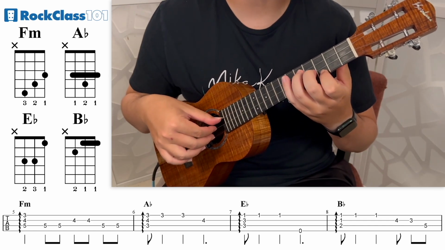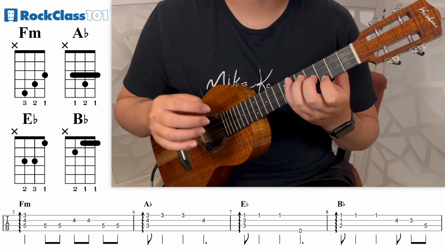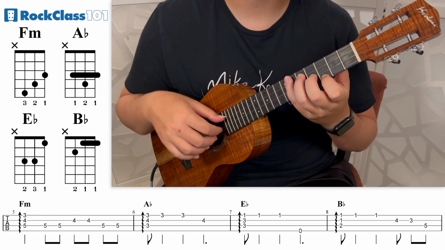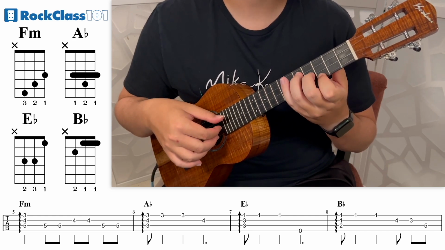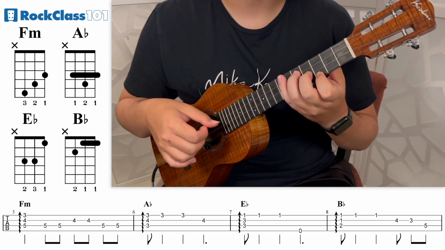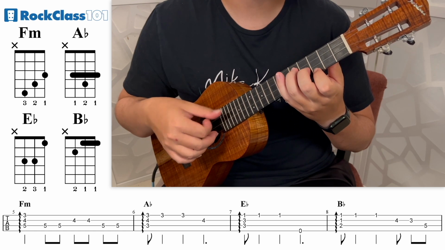You're not going to pluck all 3 strings at once. You're going to roll over all 3 strings. And the quicker you can do it, the more of that kind of sound you're going to get. If you're too slow with the roll, it sounds like an arpeggio, like a really fast arpeggio. So you want to do your best to try and make the notes as close together as possible, like that.